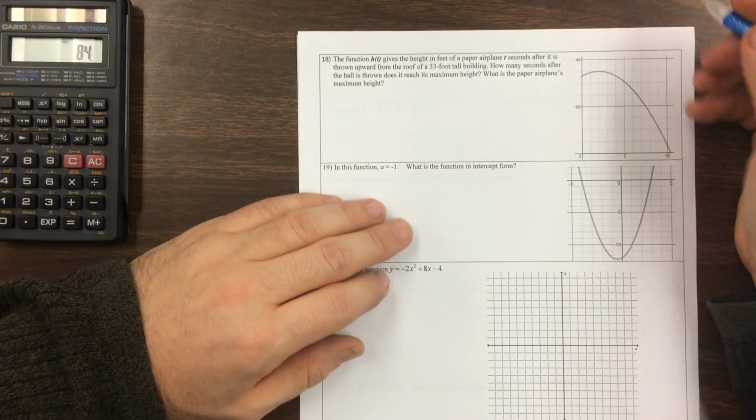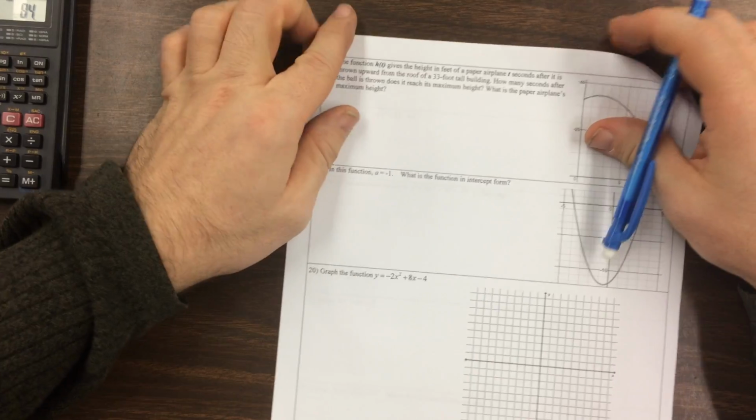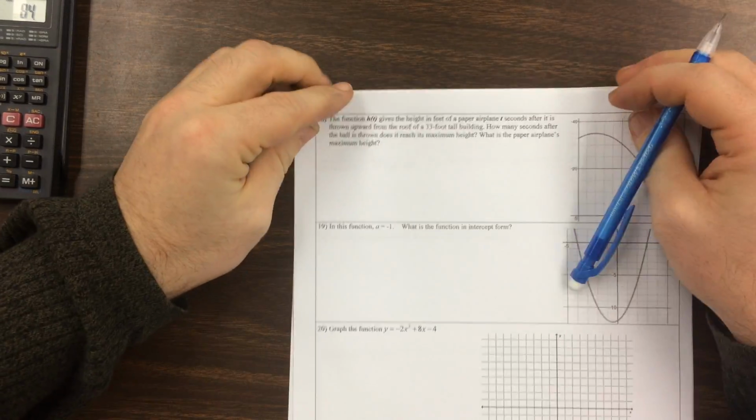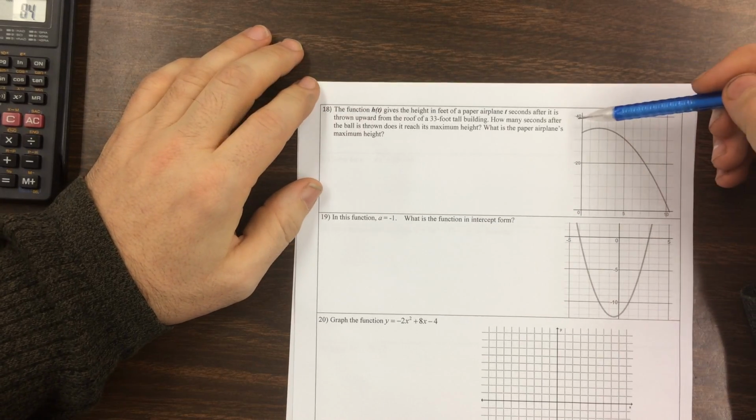Well, welcome to part 2 of the final exam review. This part 2 is the stuff that we've been working on most recently, on parabolas and quadratic equations.